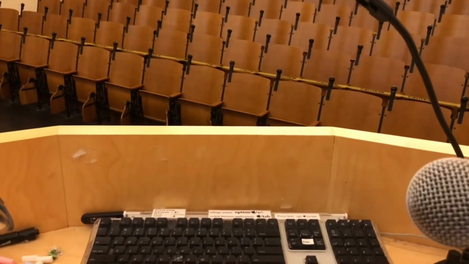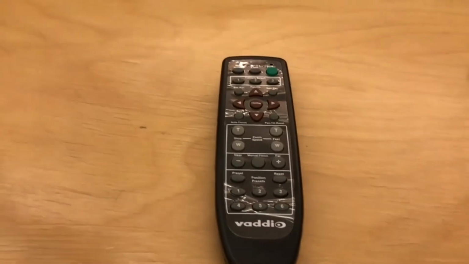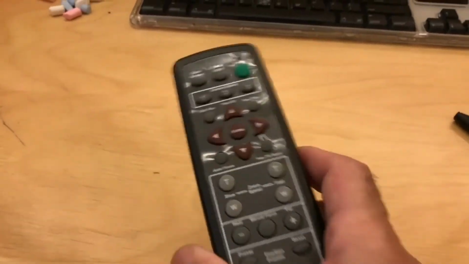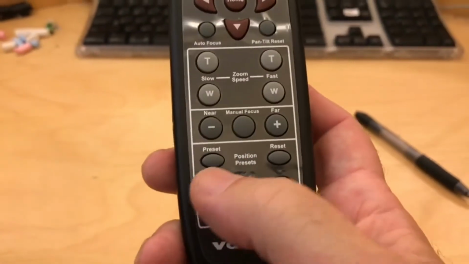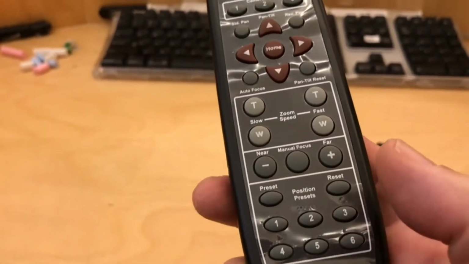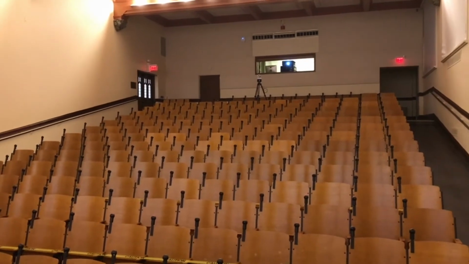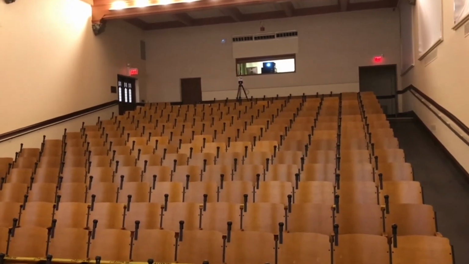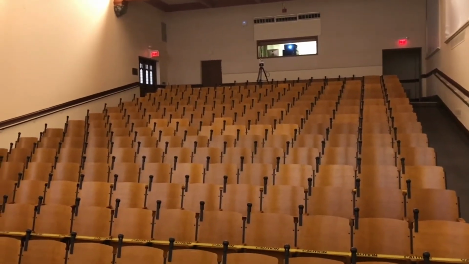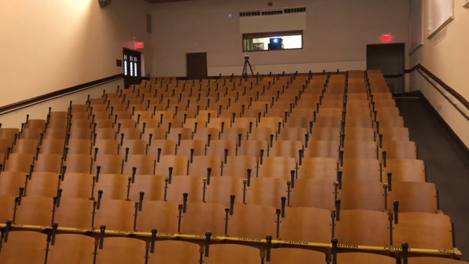To change to other camera preset positions, you'll need to use the handheld remote control. These are the presets 1 through 6 at the bottom. The distance from this handheld wireless remote to the camera in the back of the room is a long distance. So you'll need to stand as close to it as you can and point it as directly as you can.